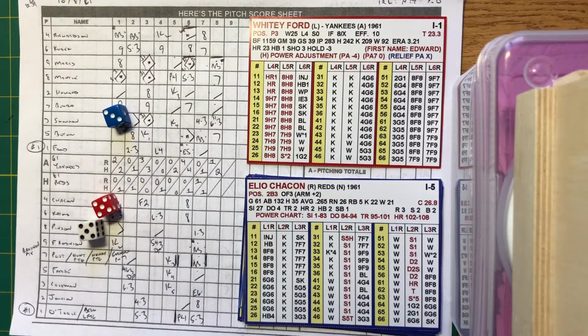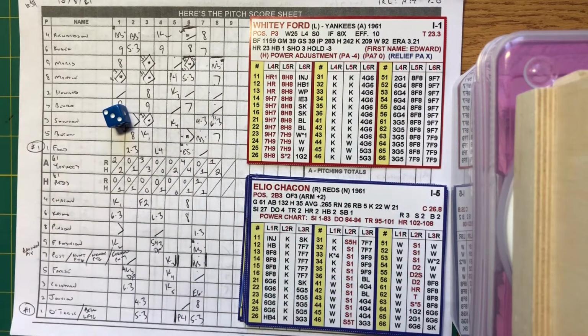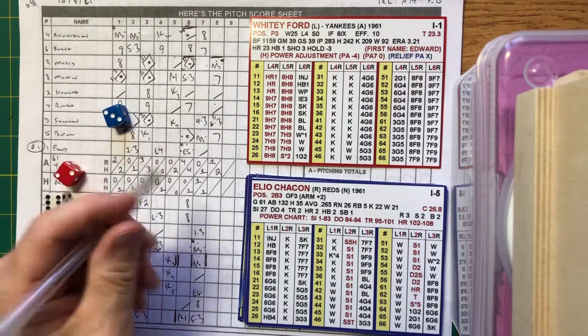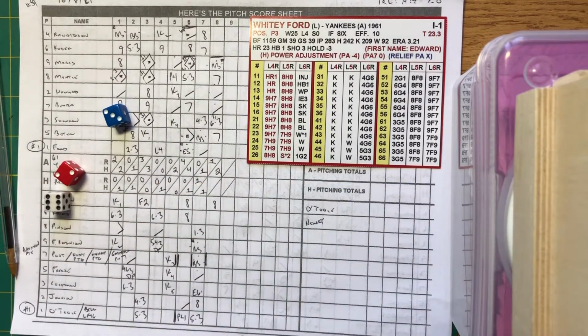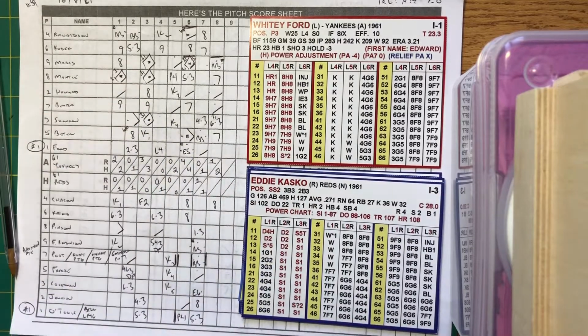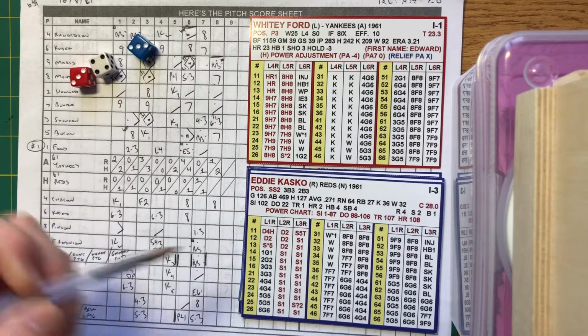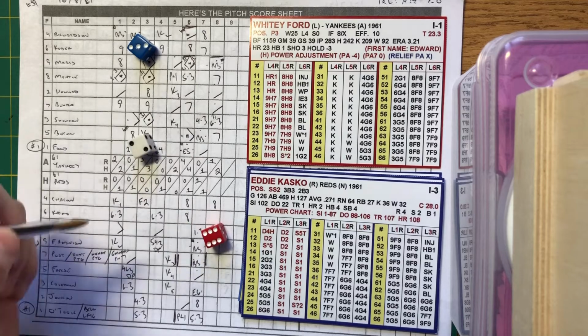Pitch from Whitey is a 5.53. And that's going to be Mickey Mantle country. And he makes the catch for out number 1. Eddie Casco now. 0 for 3 for Eddie today. 343 is grounded to, or a chance for Bobby Richardson.